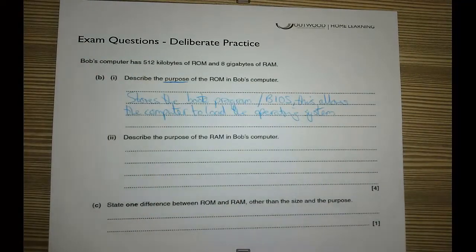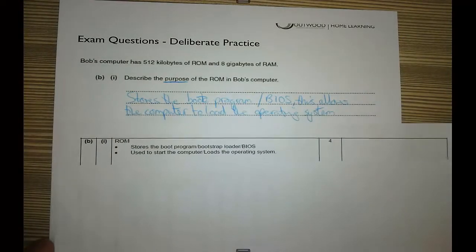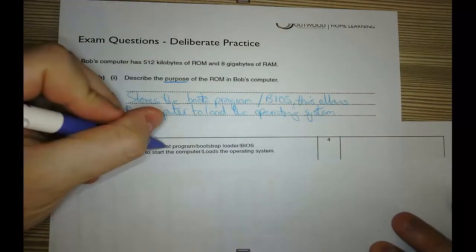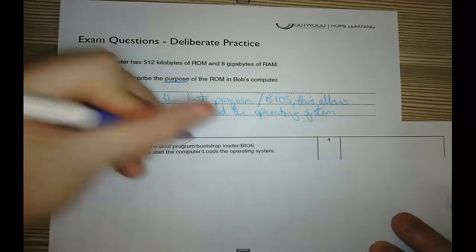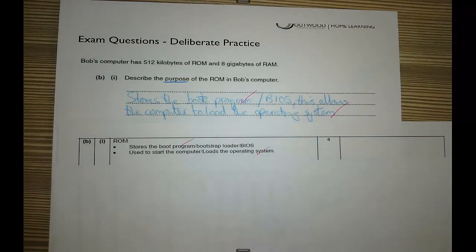And there's my answer for 2 marks. So let's have a look at how that works with the mark scheme. If we have a look here, we've got stores the boot program for a mark. Yep. This allows the computer to load the operating system. Load the operating system, 2nd mark, 2 marks.